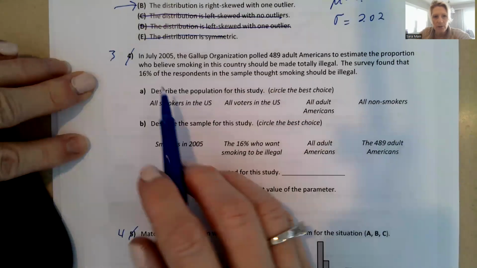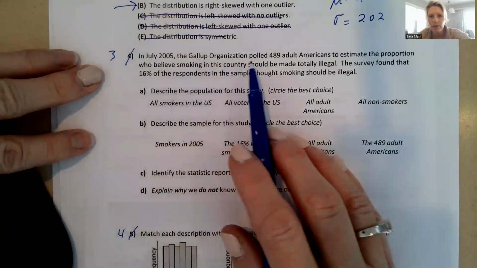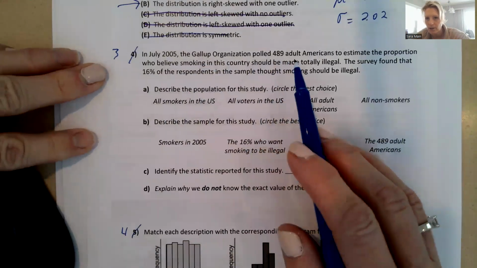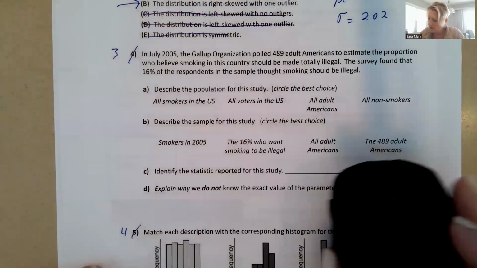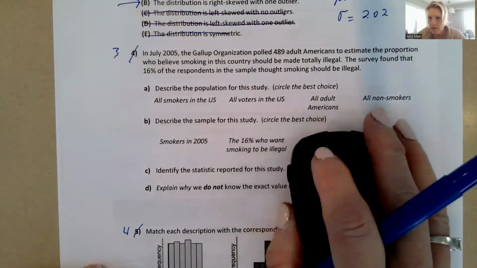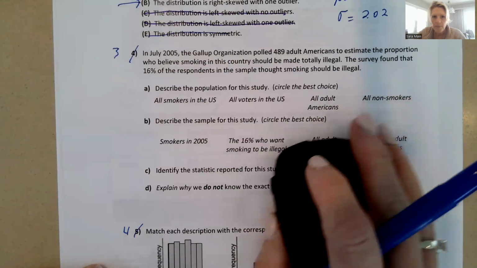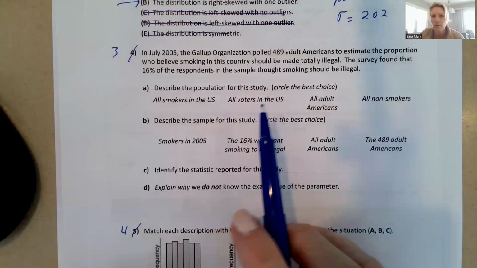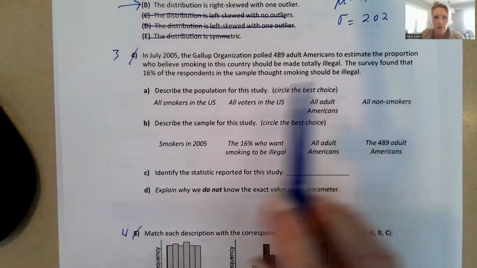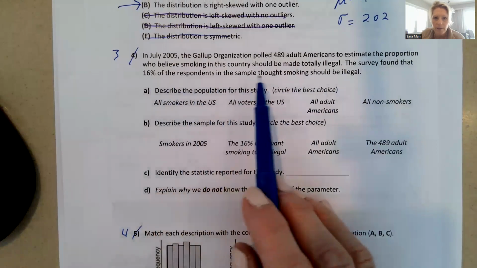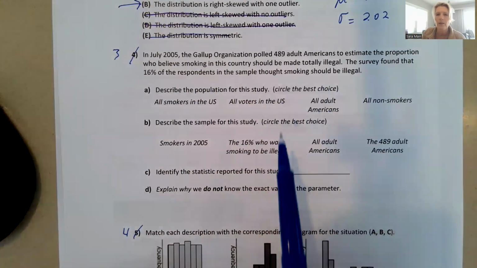Okay, question number 3. In July of 2005, the Gallup organization polled 489 adult Americans to estimate the proportion who believe that smoking in this country should be made totally illegal. The survey found that 16% of the respondents in the sample thought smoking should be illegal.